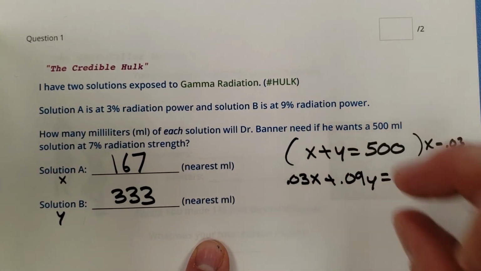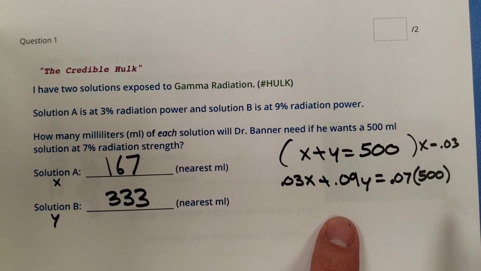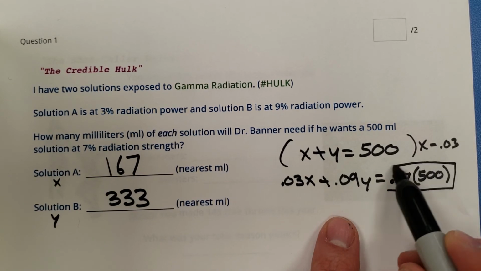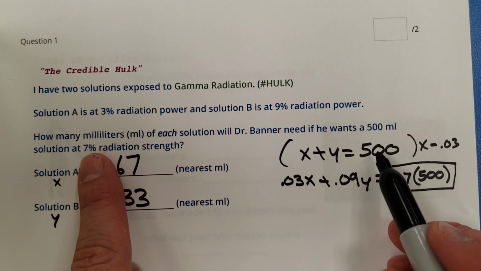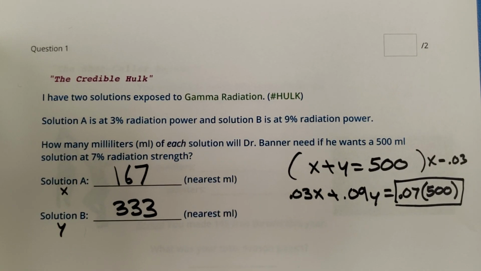So make the system, graph the system. Again, the most mistakes people are going to make is this part. Make sure you take the final strength needed times the total again. And then that's about it. All right, that's the credible Hulk.